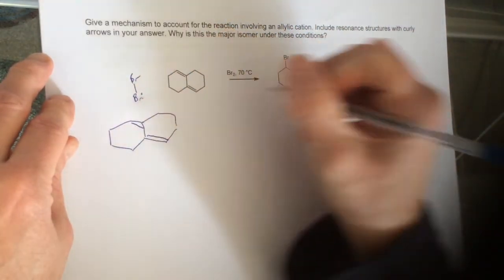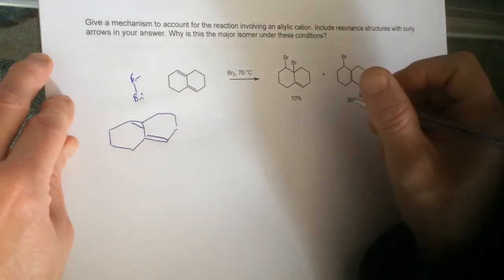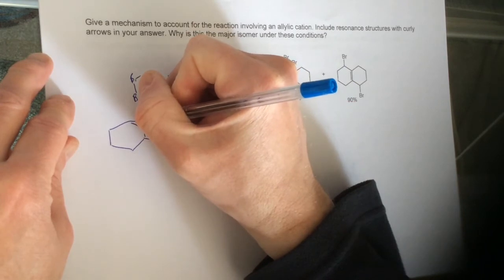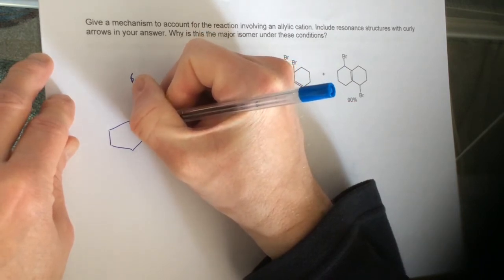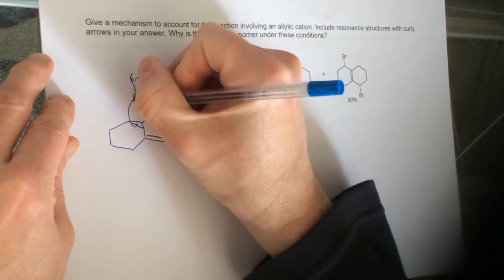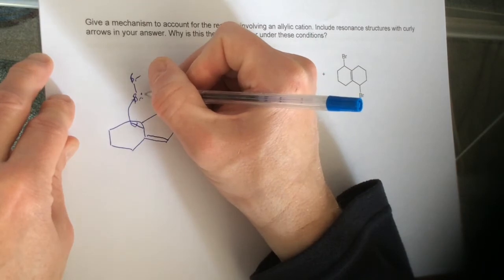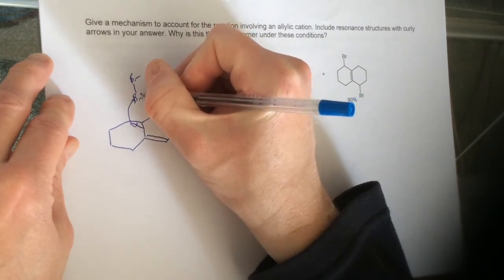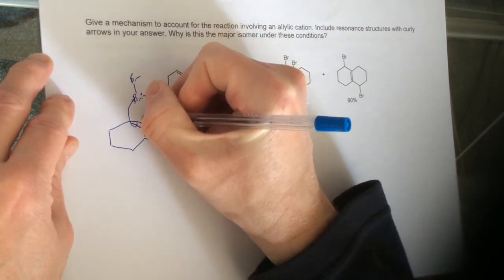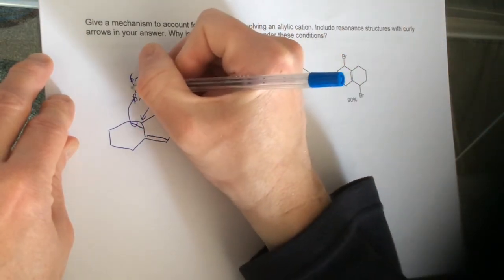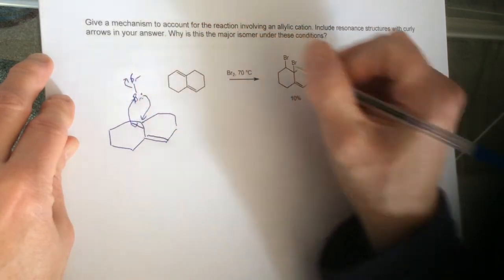Remember, the curly arrows for forming a bromonium ion are rather complicated. So the pi bond from the double bond goes and forms one sigma bond to the bromine. The lone pair forms the other sigma bond, and you kick off Br minus.